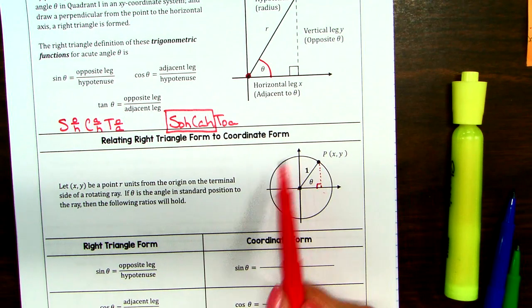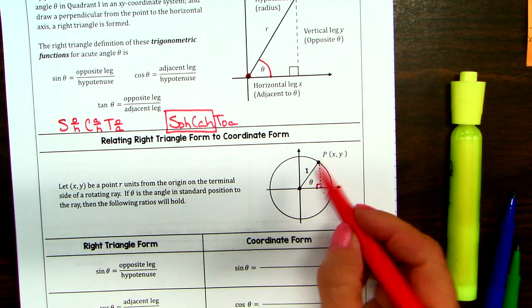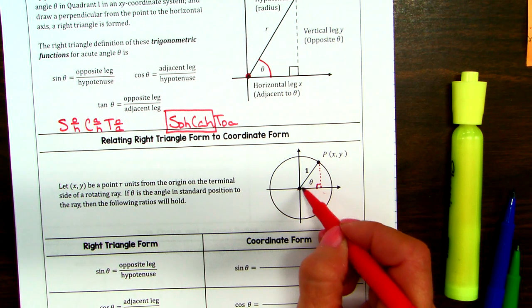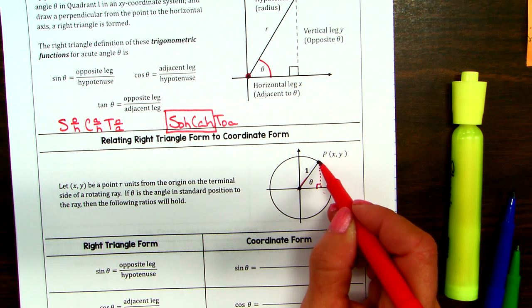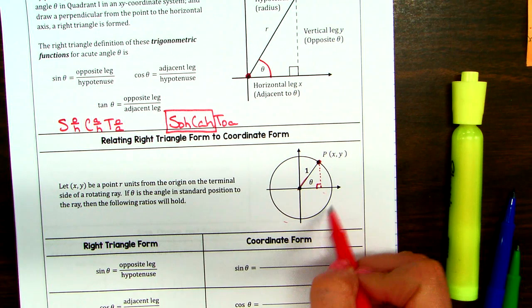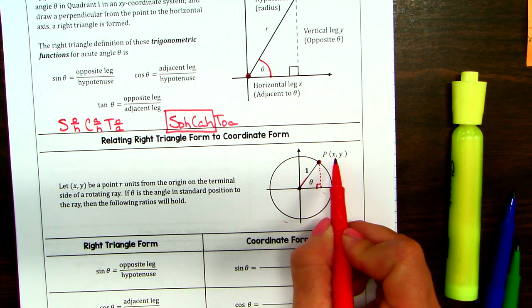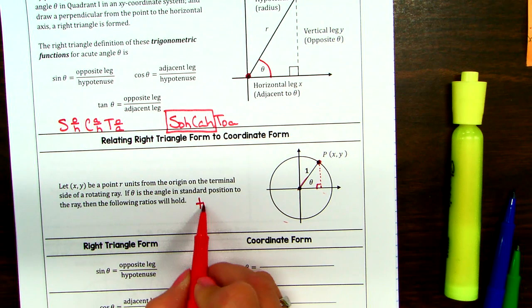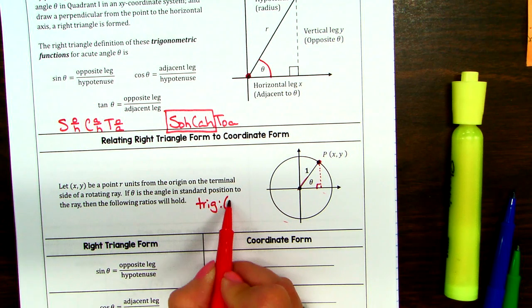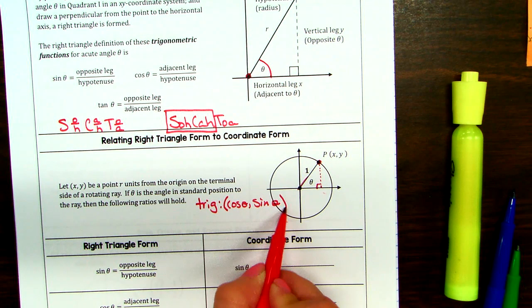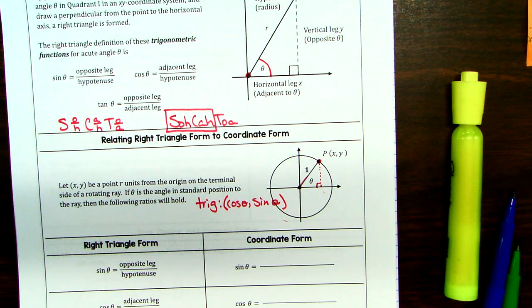So here it is, zoomed out now. We're looking at that right angle there, made with the x-axis. Theta is at the origin. Our radius or hypotenuse is 1, okay, and P is a point on the circle. And in algebra, we call all of our points x and y. But in trig, we call them cosine theta, sine of theta, okay?